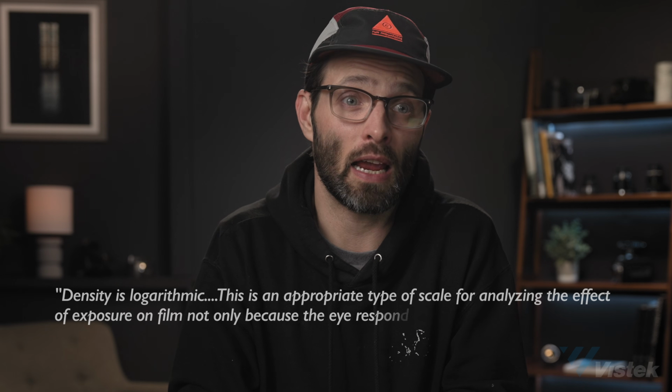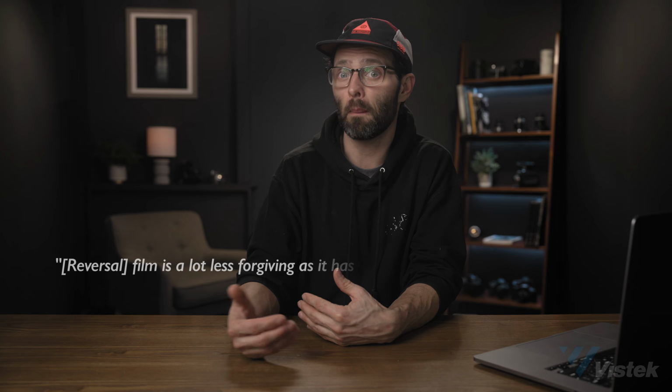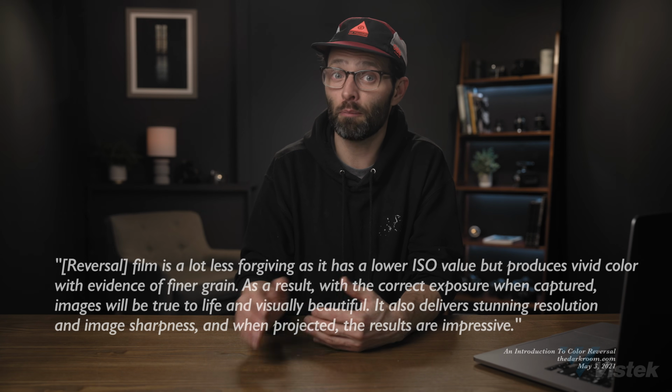This is important to note because most negative film stocks behave very much like log profiles, whereas color reversal film behaves very similarly to Rec. 709, and that is not purely coincidence. And it's not that they necessarily share similar technologies, it's just the intent or use case is very similar. And I'll provide a link in the description below if you're interested in more on that topic.